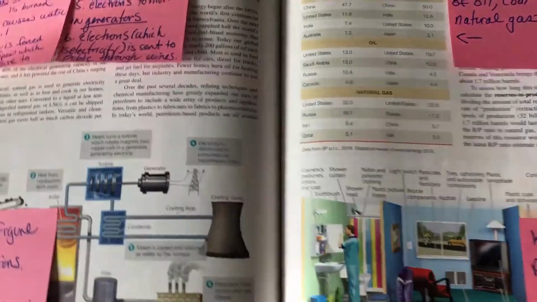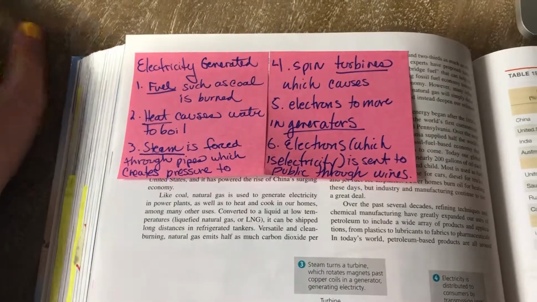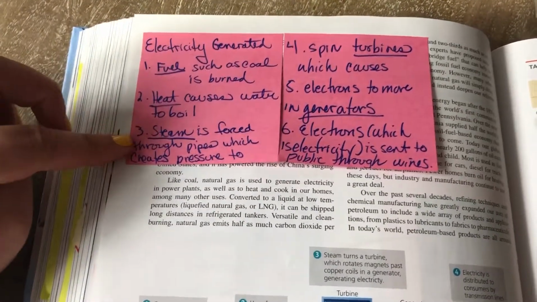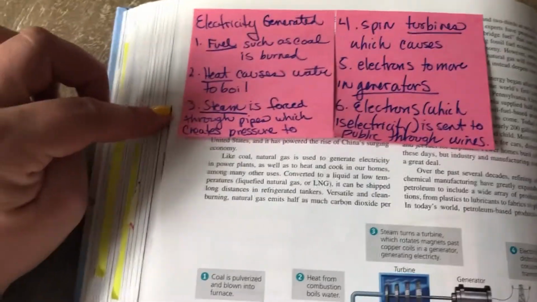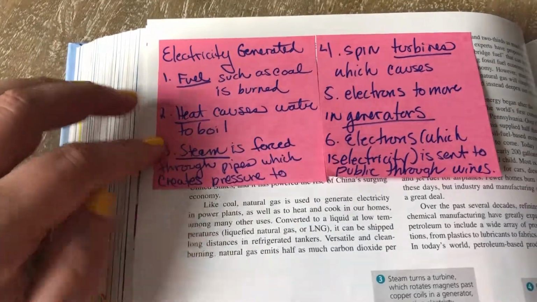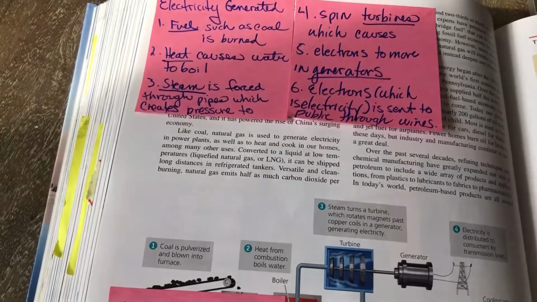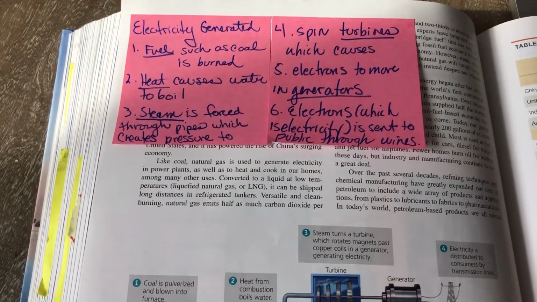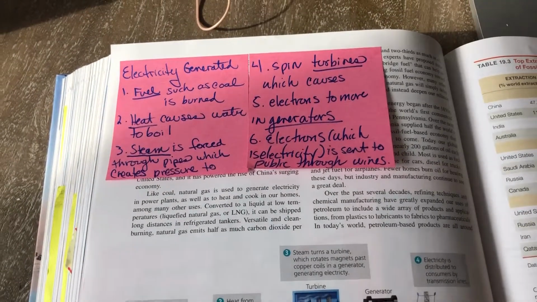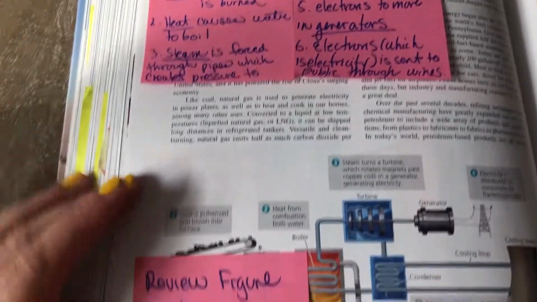Okay. All right. So electricity is generated in multiple steps. First, fuel such as coal is burned. Then it heats and causes water to boil. Then steam is forced through pipes, which creates pressure. And the pressure eventually spins turbines, which causes electrons to move within the generators. And then these electrons, which basically is the electricity, is sent to the public through wires. So that's roughly how your whole electricity system works.